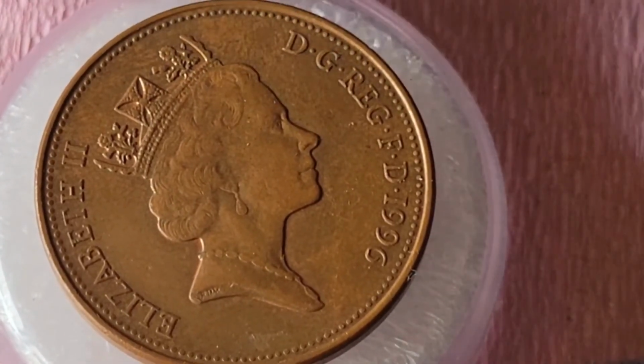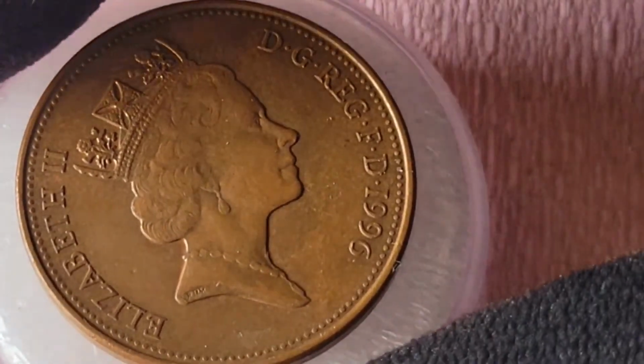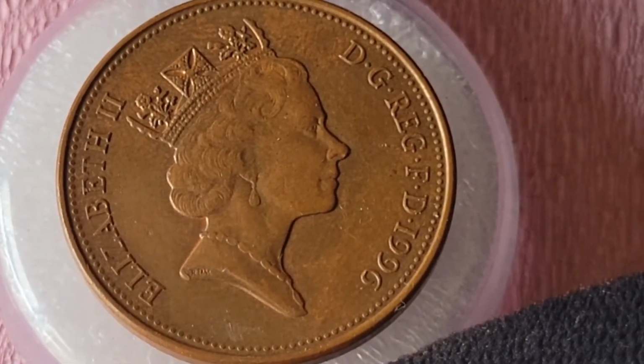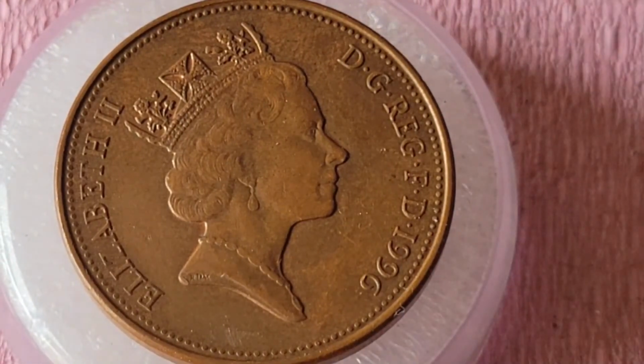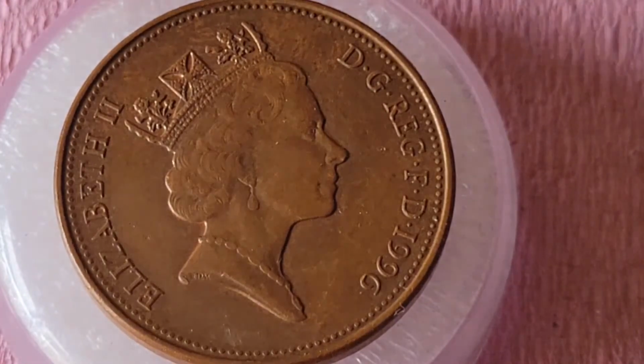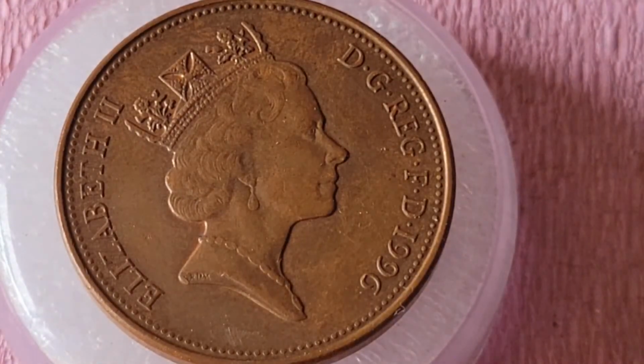The 1996 2-pence coin was minted during a period of relative stability in the UK, both politically and economically. However, the Royal Mint made a significant change to the coin's composition a few years earlier in 1992, transitioning from bronze, 97% copper, 2.5% zinc, and 0.5% tin, to copper-plated steel. This change was primarily driven by the rising cost of copper, making it more economical to produce the coins with a steel core. Despite this change in composition, the visual appearance of the 2-pence coin remained largely unchanged.